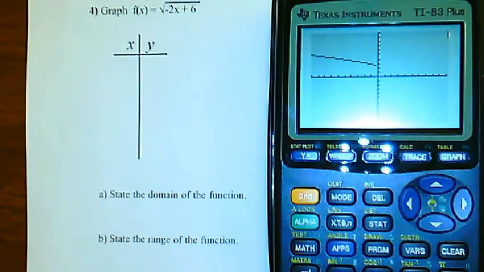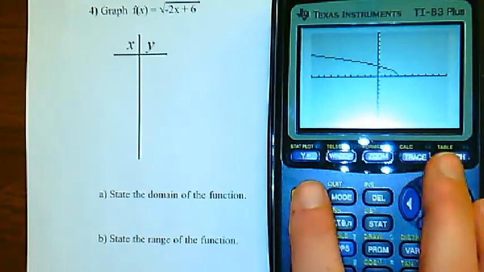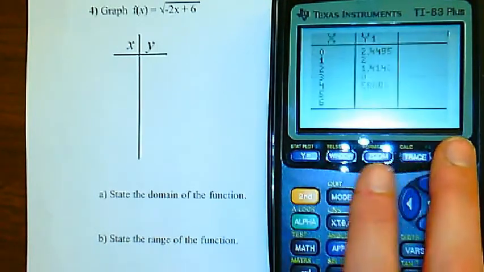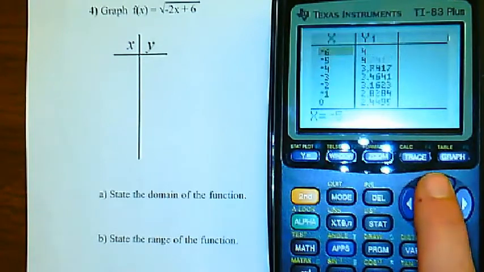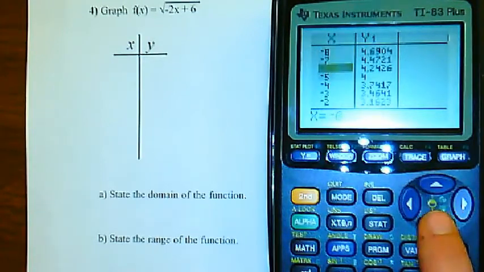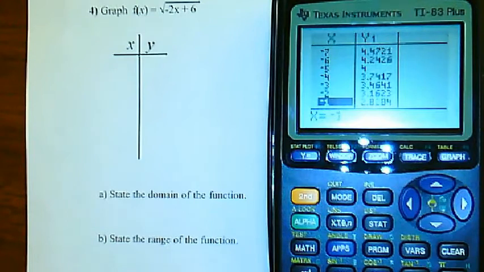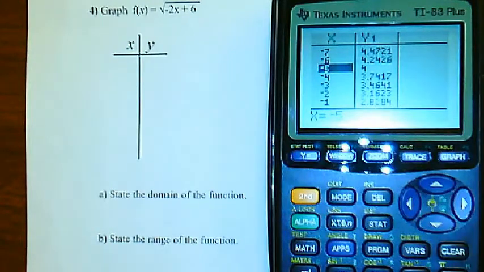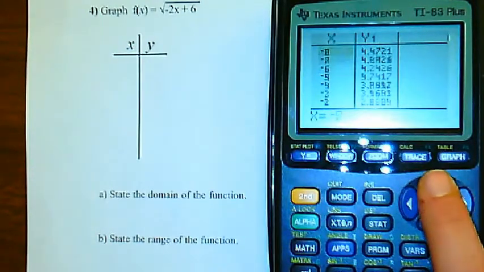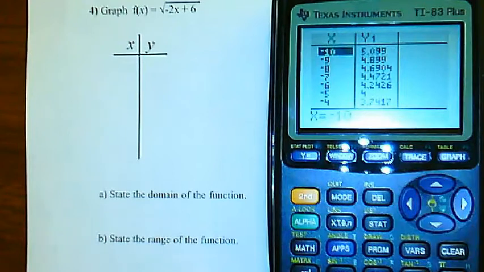So you can get the general idea. But remember, we want some specific numbers. So what I did for this one is I noticed that I'm going to have to do some negatives. So I'm going to start with negative 5.